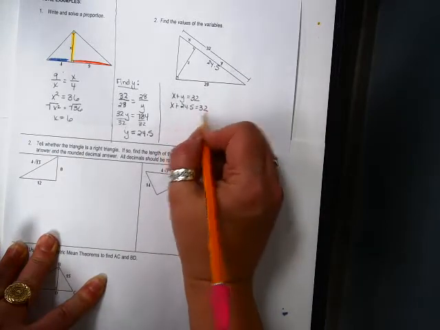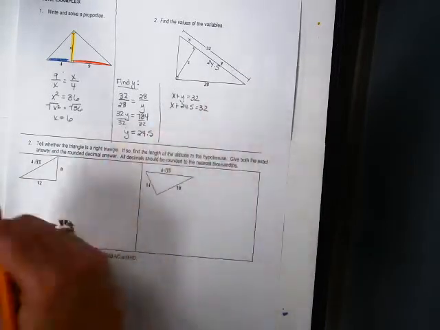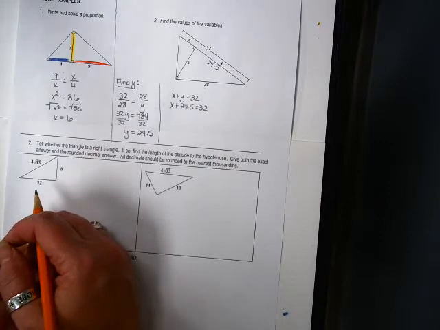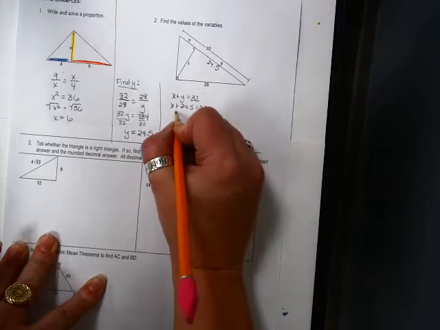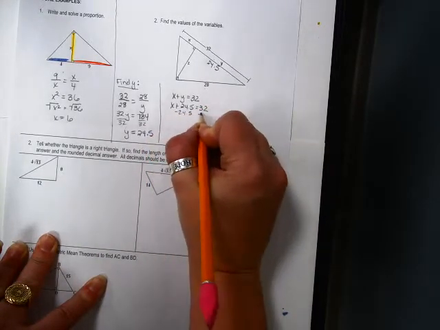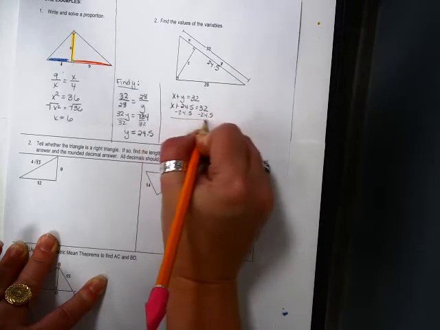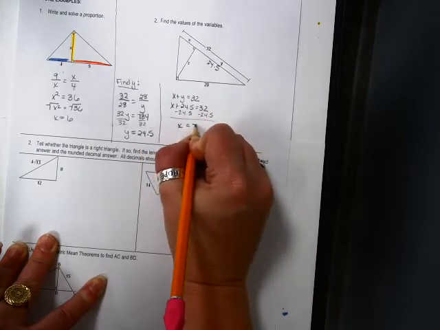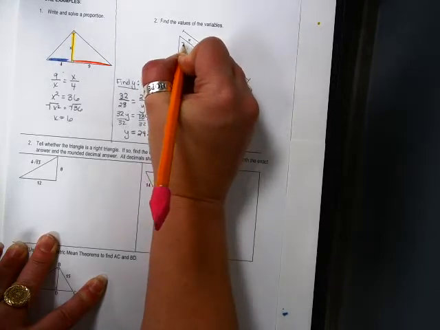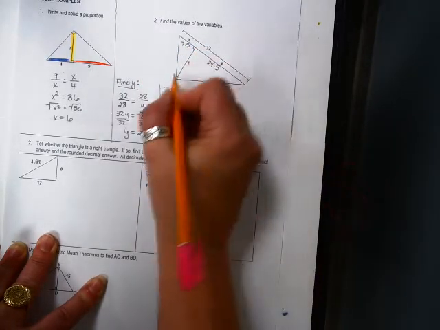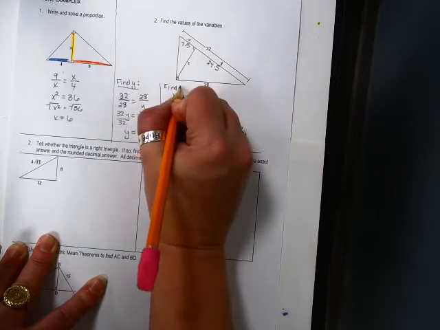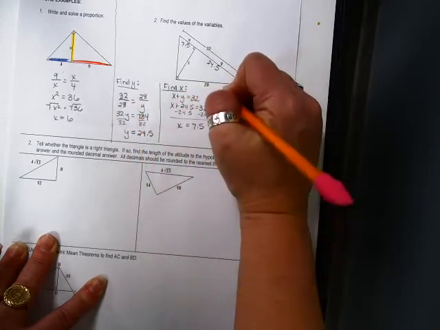So now we're going to do what Miles told us. We're going to subtract 24.5 from both sides. So minus 24.5, minus 24.5. What do you get? 7.5. So I'm going to write that up here. Okay, so now this was find x.